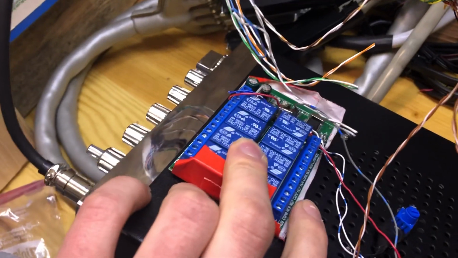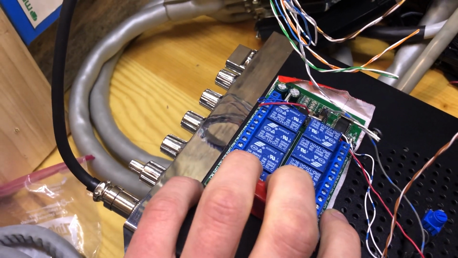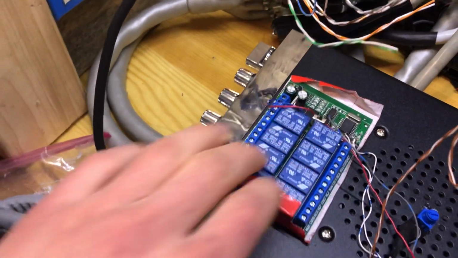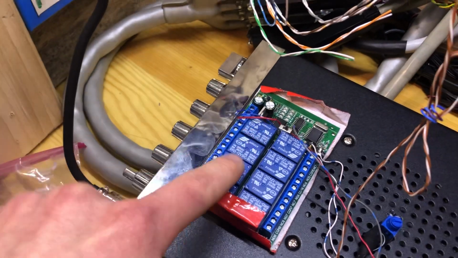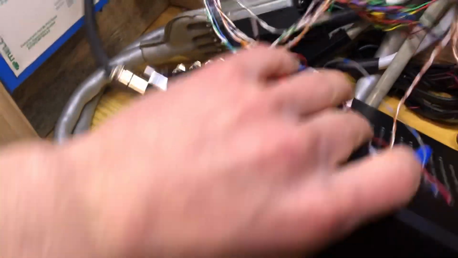You can buy these pretty cheap. These only cost like 10 or 20 bucks on eBay. These are tone sensing, so when you have tones played, it'll switch these relays. And it has 8 of them, so that you can do a lot with that.